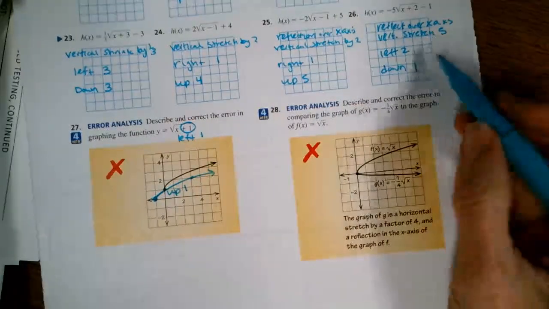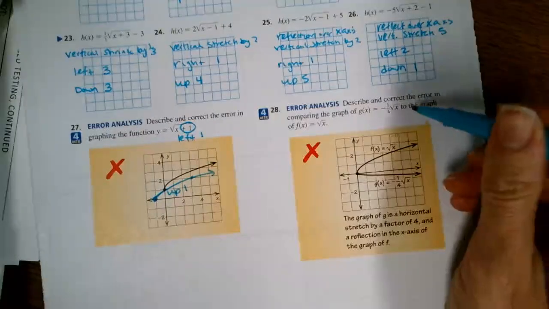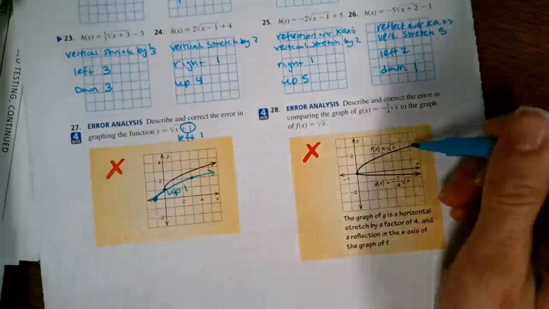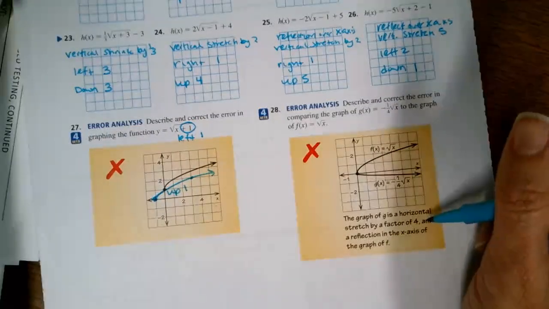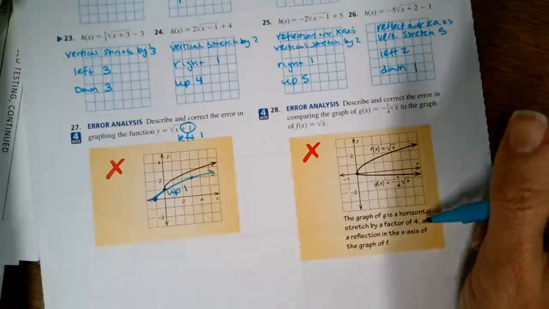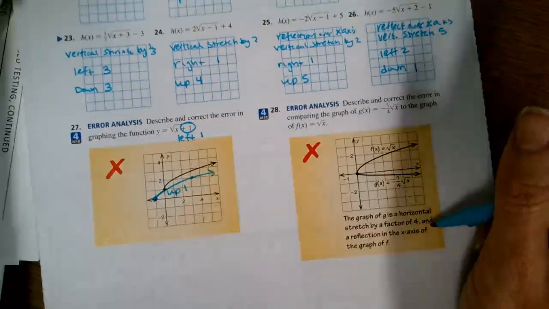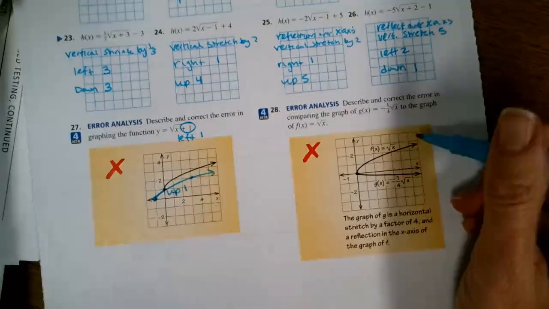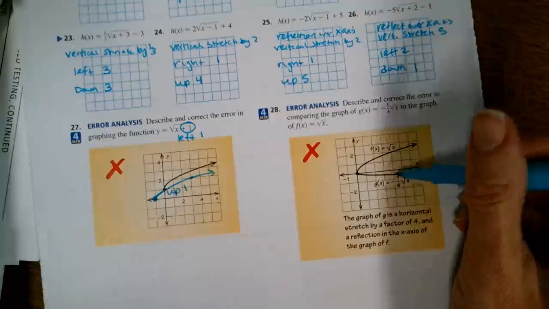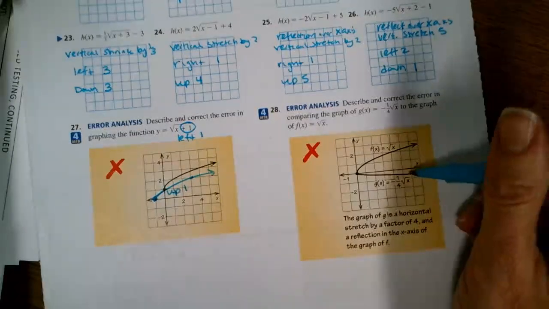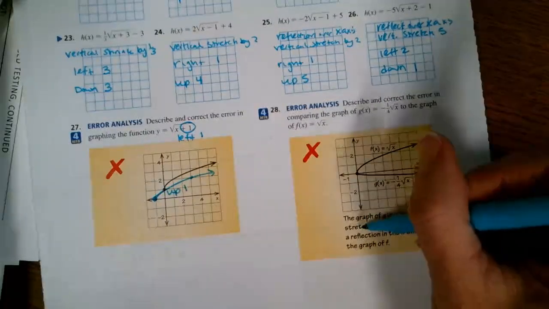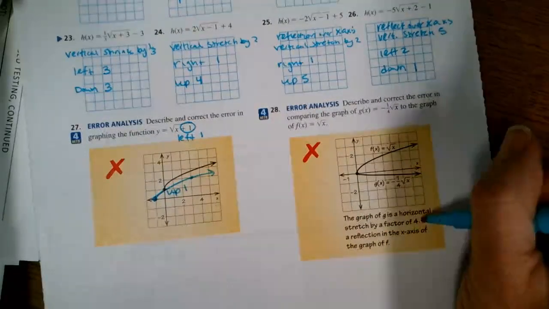Alright, for this one, it says describe and correct the error in comparing the graph of g of x to the graph of f of x. So they're graphing them correctly, but it says the graph of g is a horizontal stretch by a factor of 4.